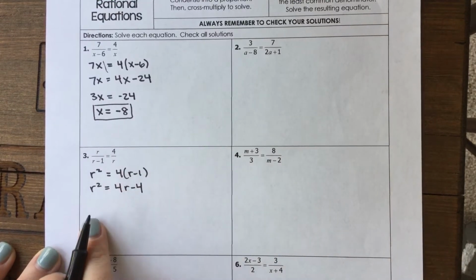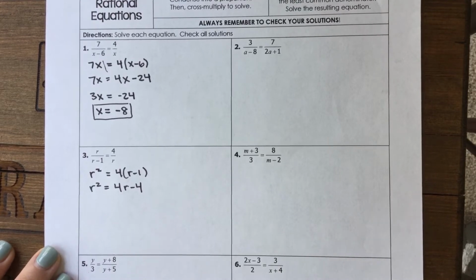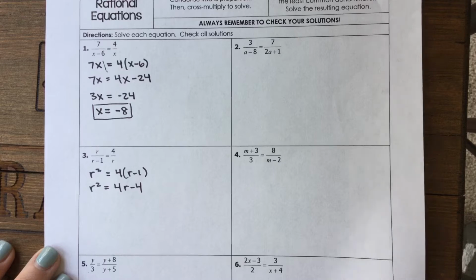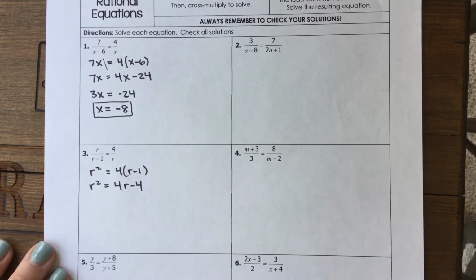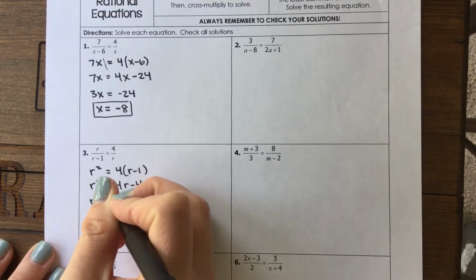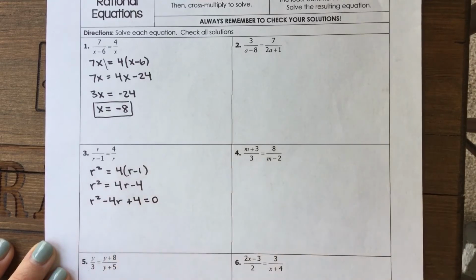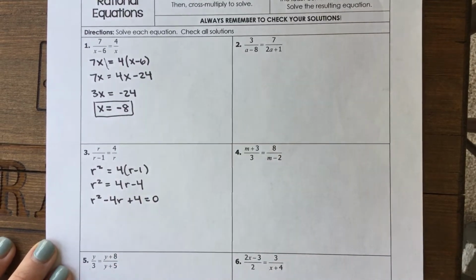Now this is a quadratic, r squared. Anytime you see an x squared, an r squared, an a squared, it means it's a quadratic. You're going to want to at least attempt to solve it by factoring, which means putting everything on one side of the equation. So subtract these pieces over. We will have r squared minus 4r plus 4. We get everything on one side, the other side should be equal to 0, and then you solve by factoring.